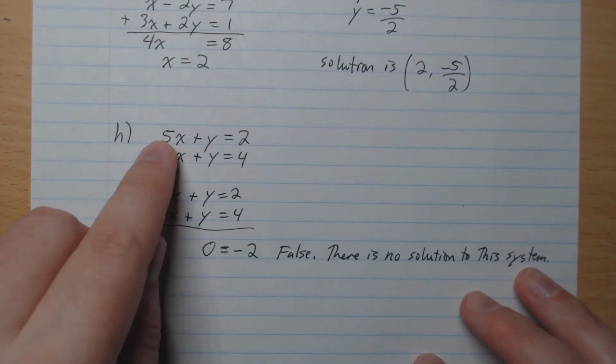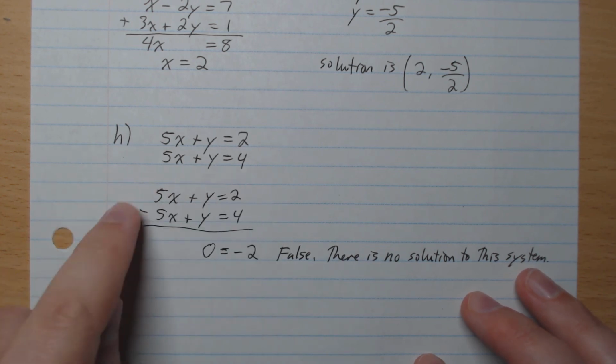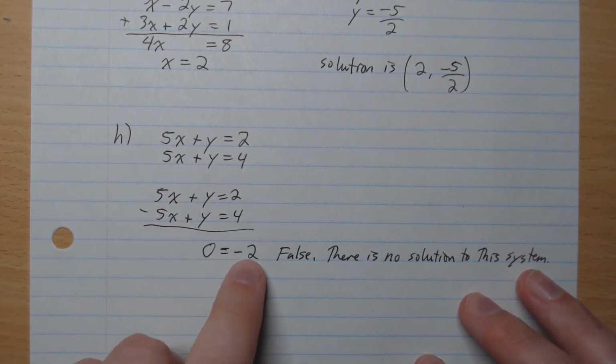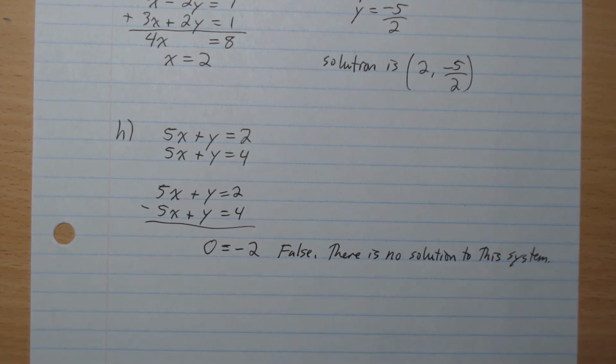H, 5x plus y equals 2, 5x plus y equals 4. We're going to subtract the two equations, and we get 0 equals negative 2, which is false, meaning there is no solution to this system. And that's it.